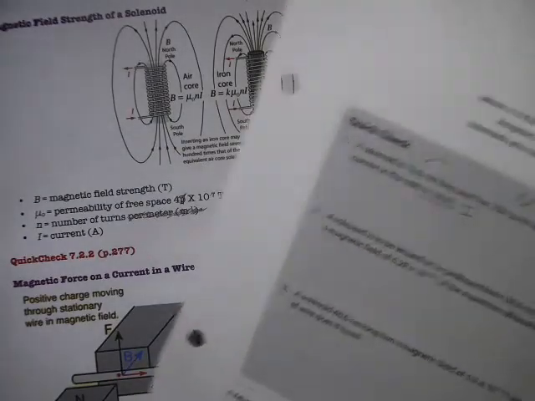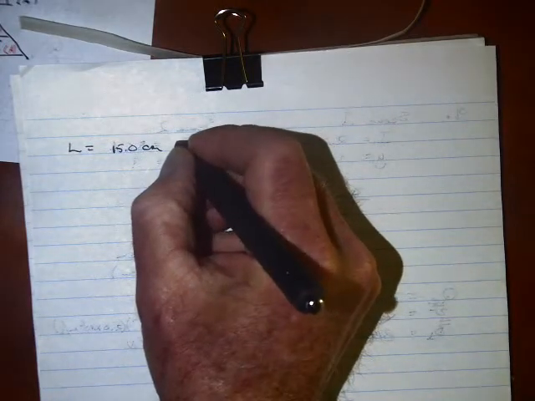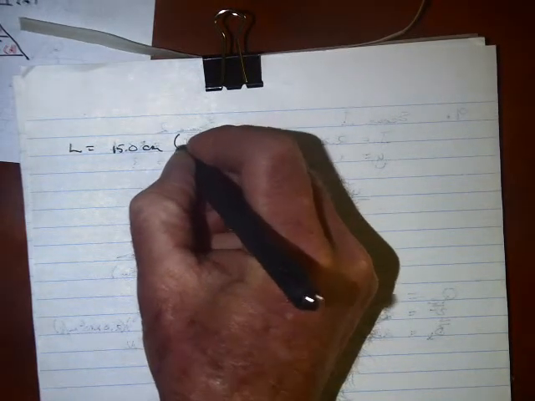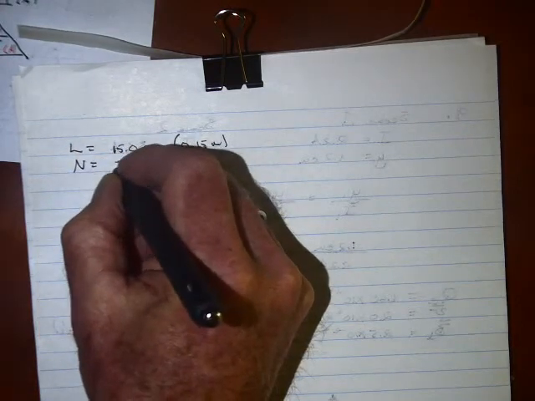Okay, here we go. What do we know? We know that the length is equal to 15 centimeters. But you already know that you're going to be using meters, not centimeters, so this has to translate to 0.15 meters. So far so good. N is equal to turns, which is equal to 250.